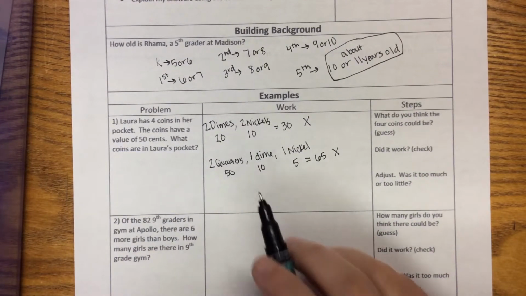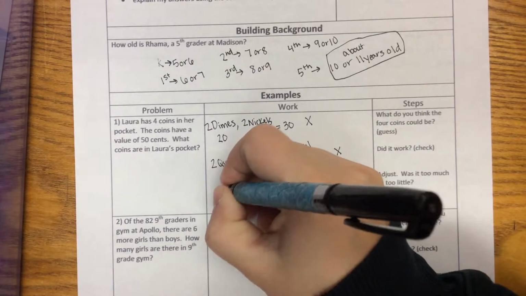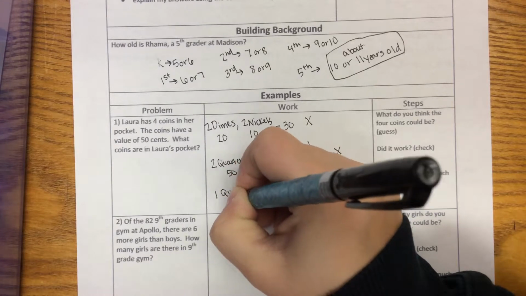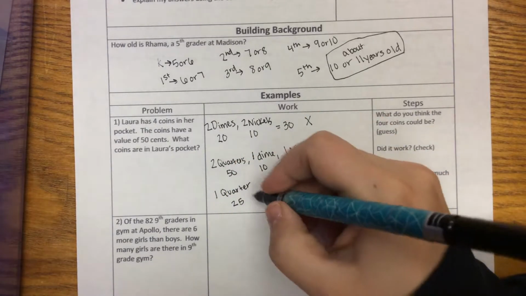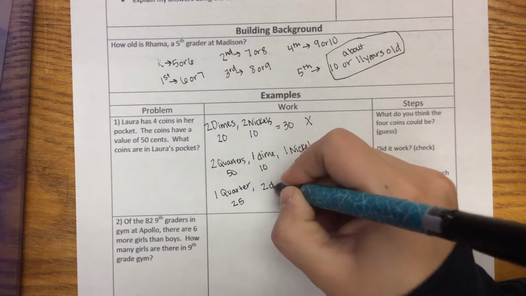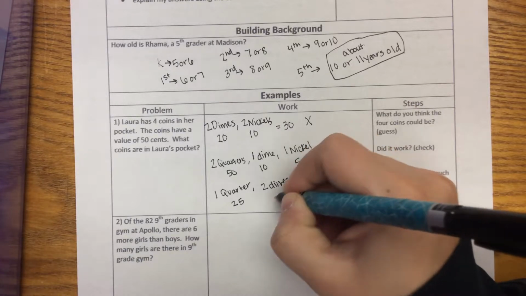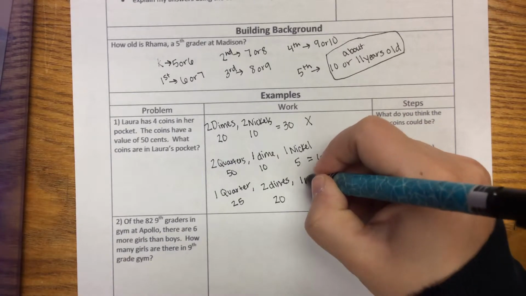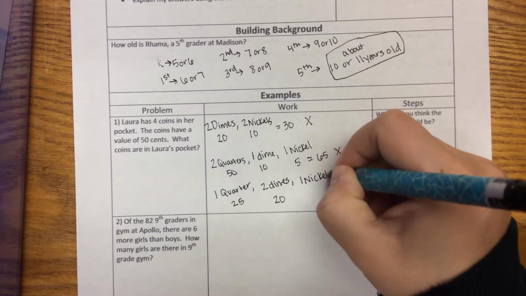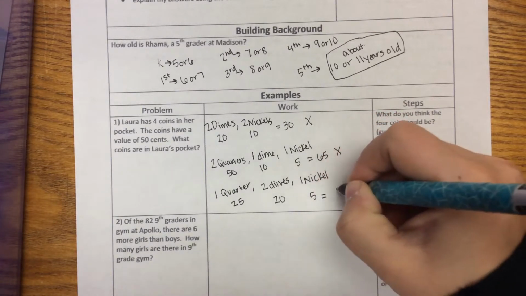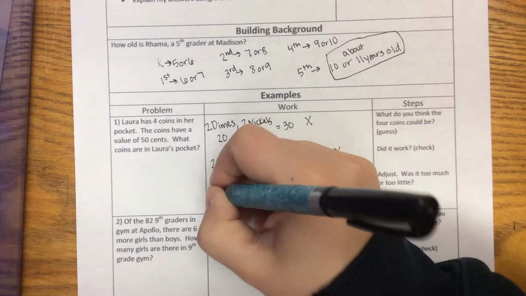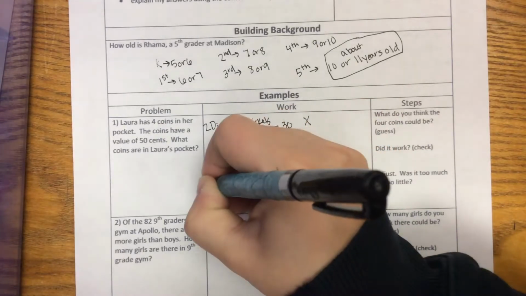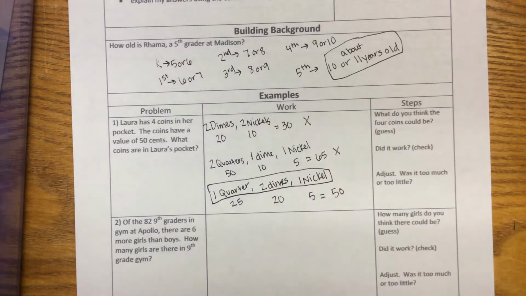So I'm going to think maybe it was 1 quarter. I'm going to take away a quarter. That would give me 25 cents. Now I need 25 more. So about 2 dimes. That would give me 20 cents, so that would give me 45. So I just need 1 more nickel. That would give me 5, so that would give me 50 cents. So this is my answer: 1 quarter, 2 dimes, and 1 nickel. I spelled dimes weird. There you go.